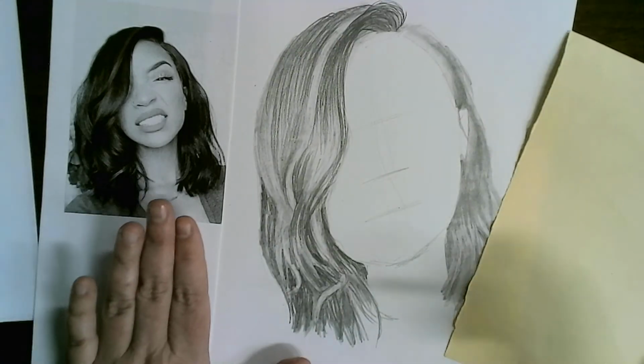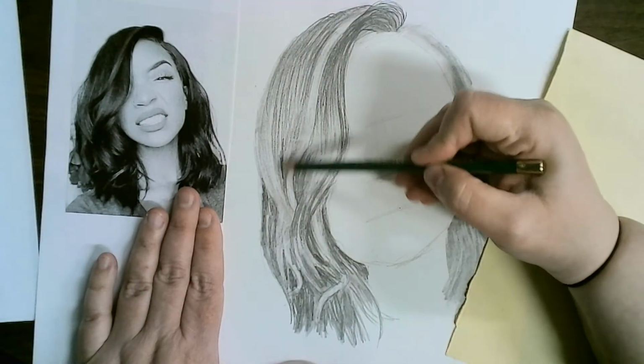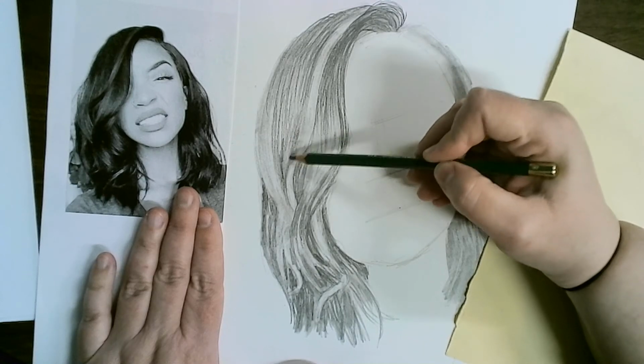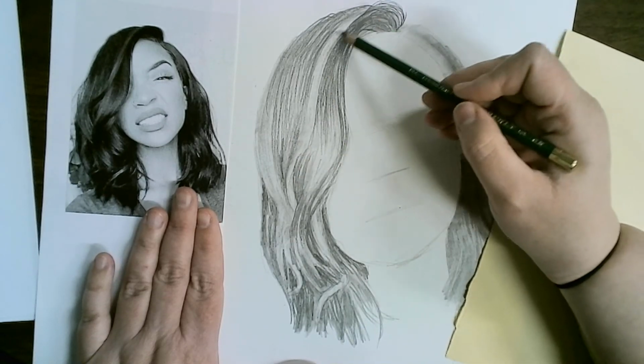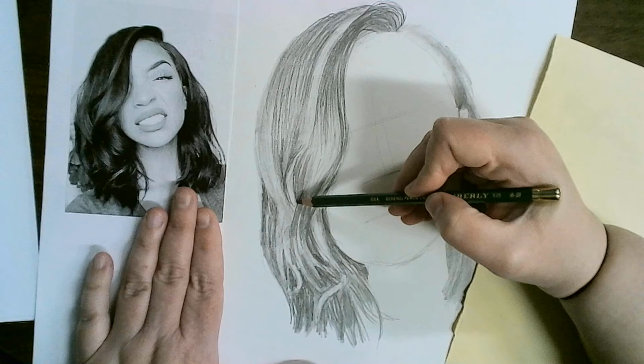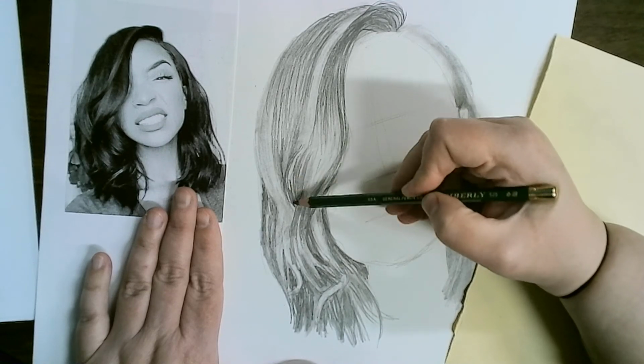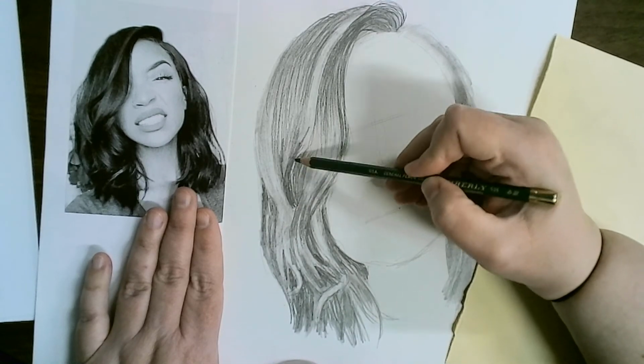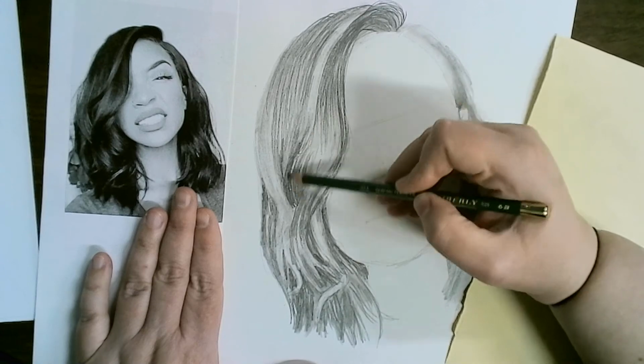Okay, so I would do that all over. Actually, this light piece turns into a dark piece here. Like a really dark piece. Fades up into the light.